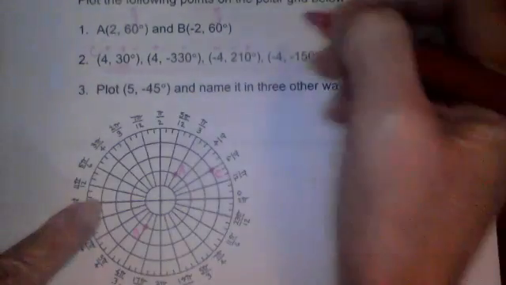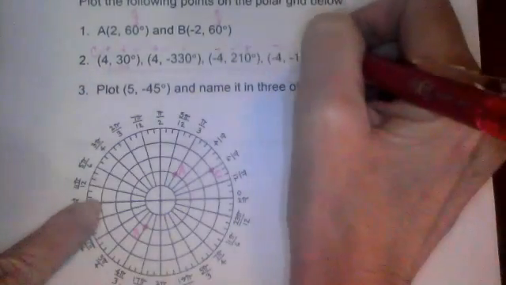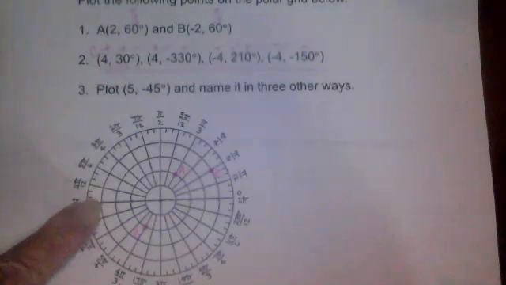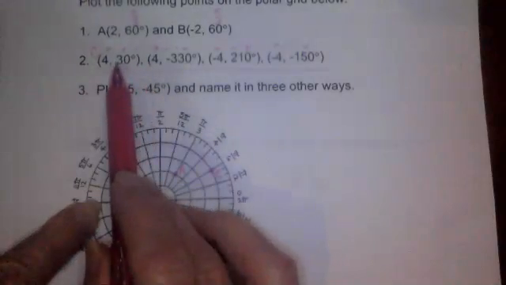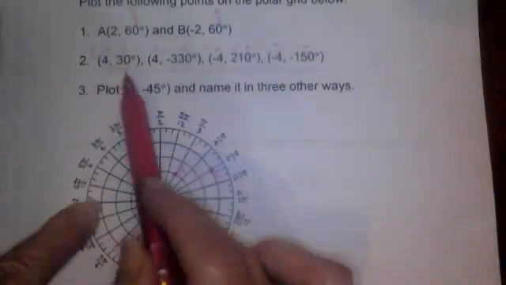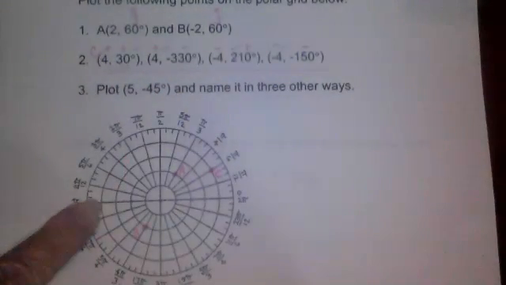This one is a positive radius with a positive angle. This one is a positive radius with a negative angle, a negative radius with a positive angle, or a negative radius with a negative angle. And it turns out that all points could be plotted in the same way. They could all have 4 different names and be the same point. So that leads us to our next question.